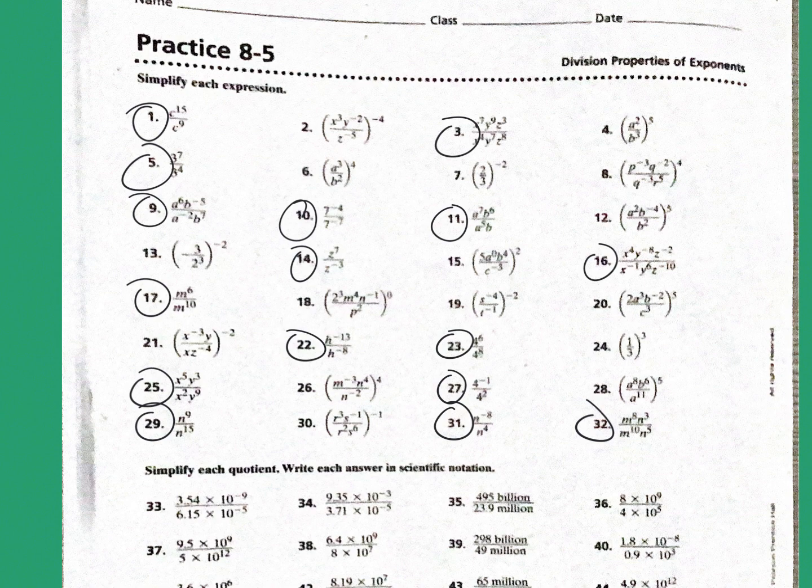Several of those are going to be just kind of one-steppers. You're going to do it, be done, like number 1. Number 1 should be pretty easy. Number 17 should be pretty easy. Number 23, pretty easy. Number 29, pretty easy. Okay, don't even have any negative exponents there. So a lot of those are going to be pretty quick. Okay?